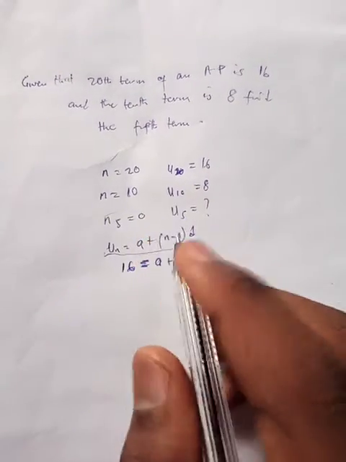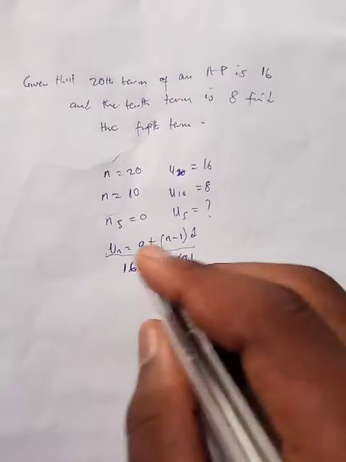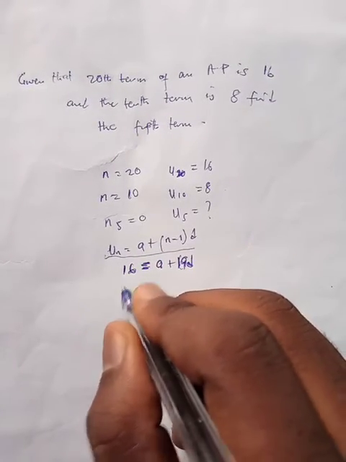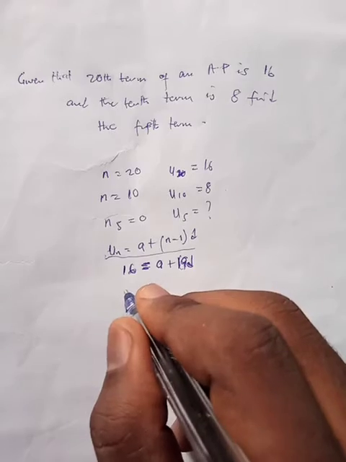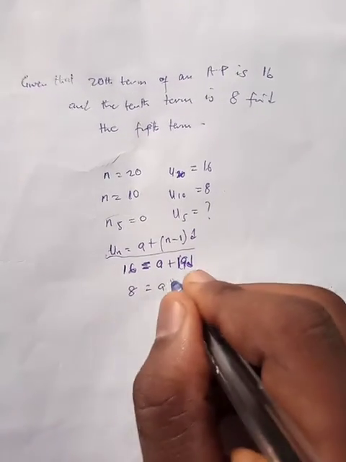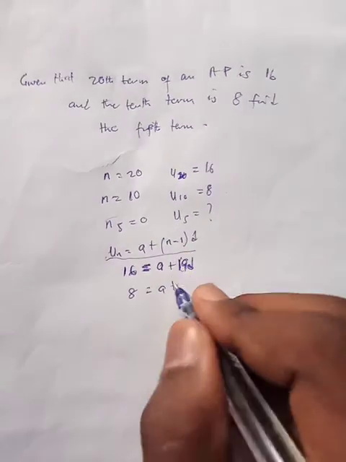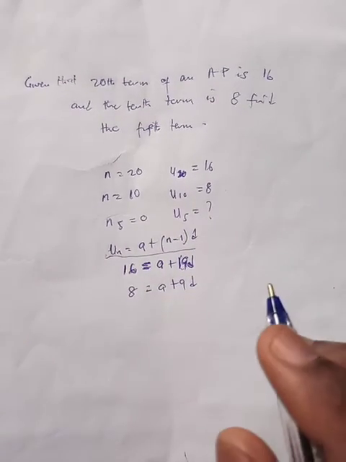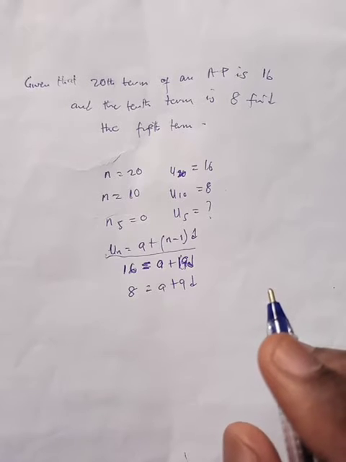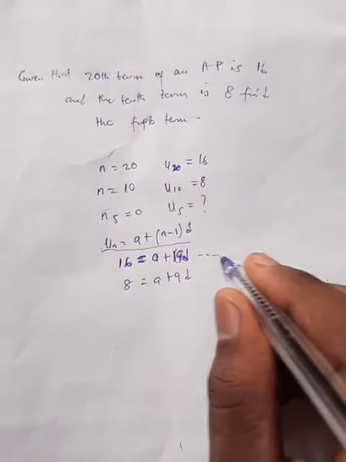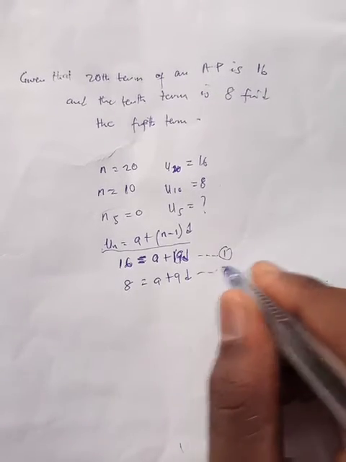Then I'll do my substitution for 10 as well. So I'll have 8 is equal to a plus, when you put 10 here, you have 9d. Have you seen that, guys? So now this is equation 1, equation 2.